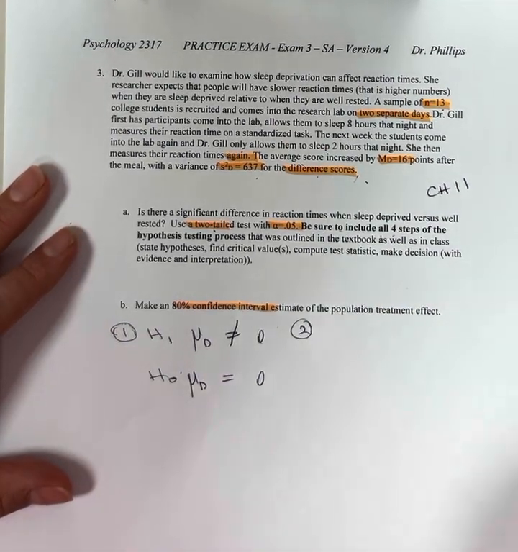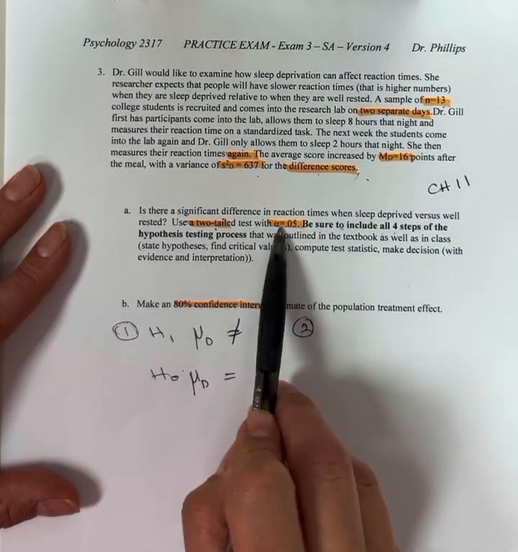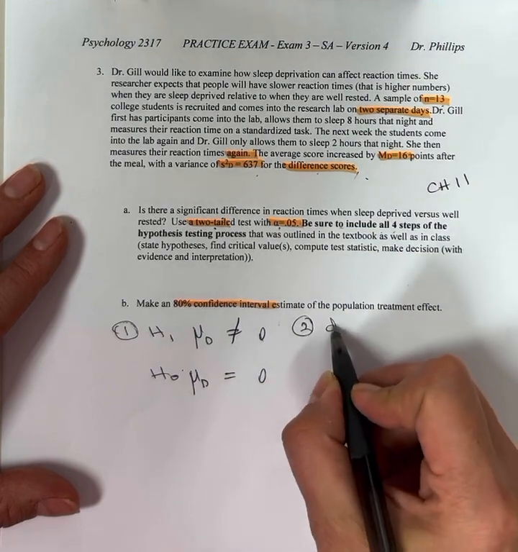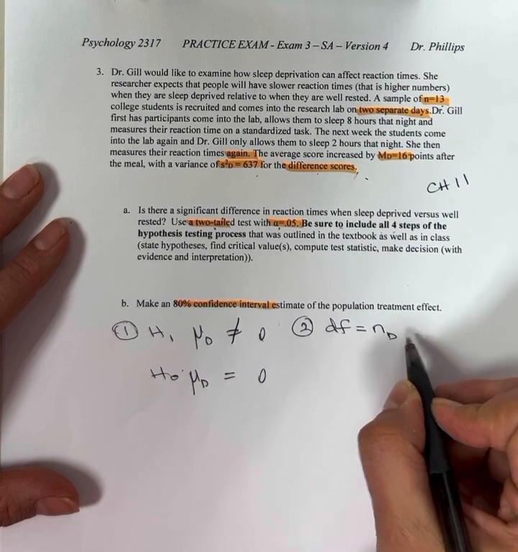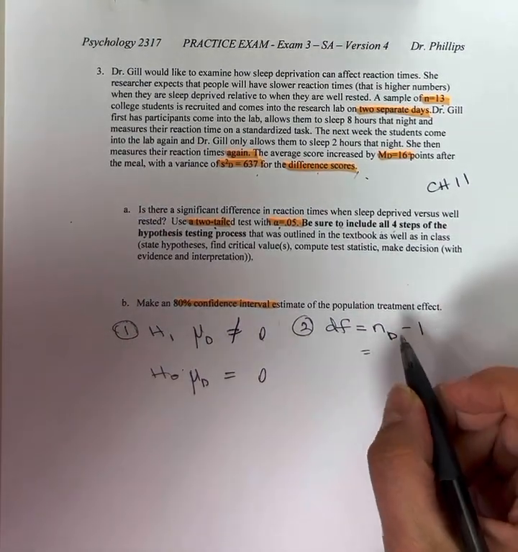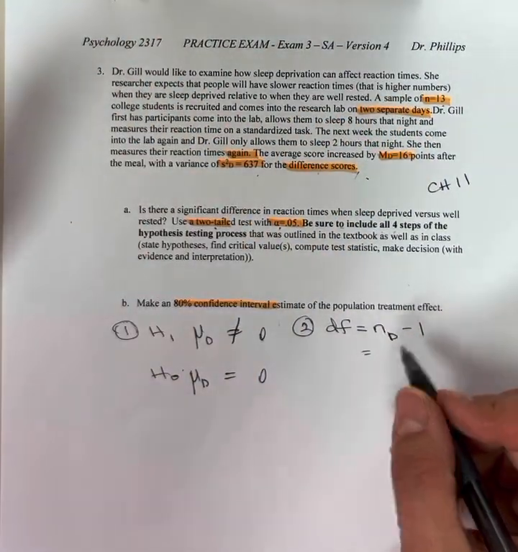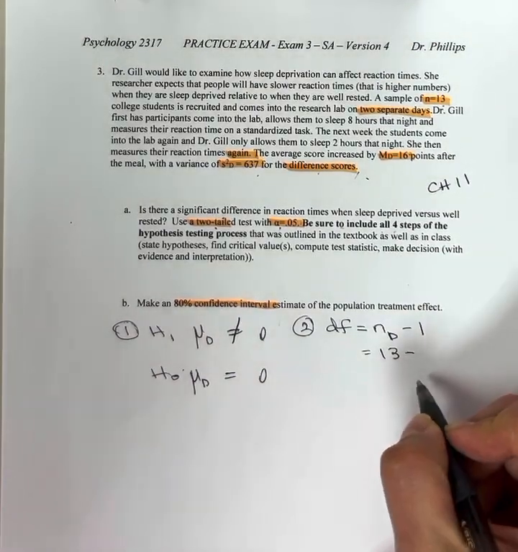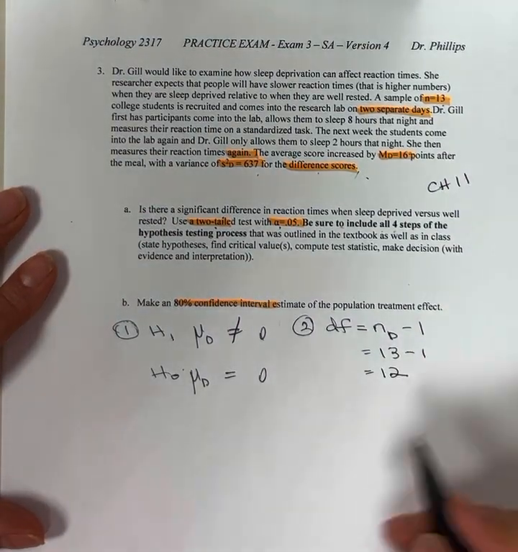Step 2 of the hypothesis testing procedure, I need that it's a two-tailed test. I'm going to need to know that it's 0.05. And then I need my degrees of freedom. My degrees of freedom here are the number of difference scores, subtract 1. So I had 13 in this question. Dr. Gill had 13 participants come in 2 separate times. She has 13 difference scores in her data. So the degrees of freedom are 12.